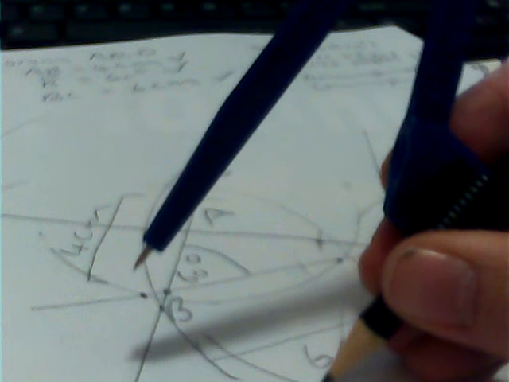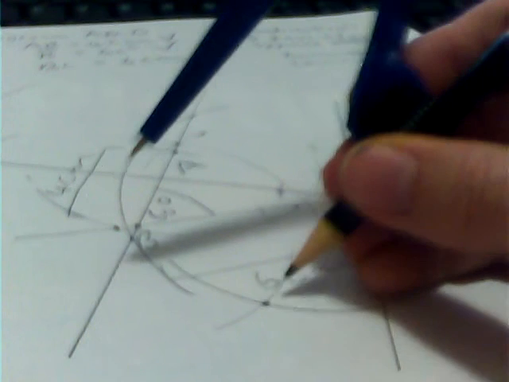We put the sharp point where these arcs cross BC and draw arcs. We change the compass to the other arc that crosses BC and draw an arc where these arcs intersect. We plot the point.